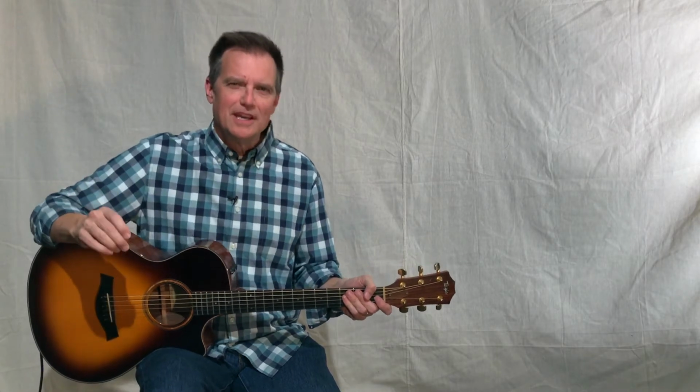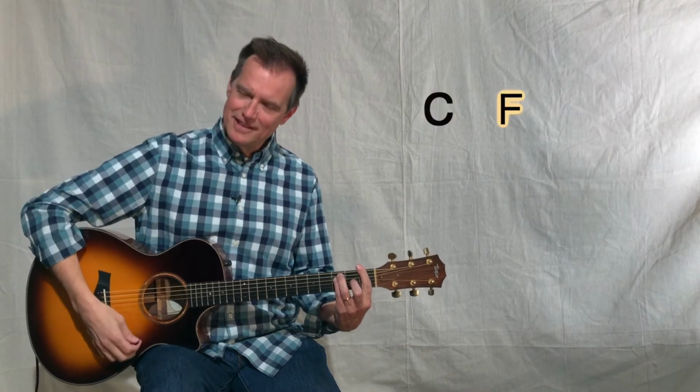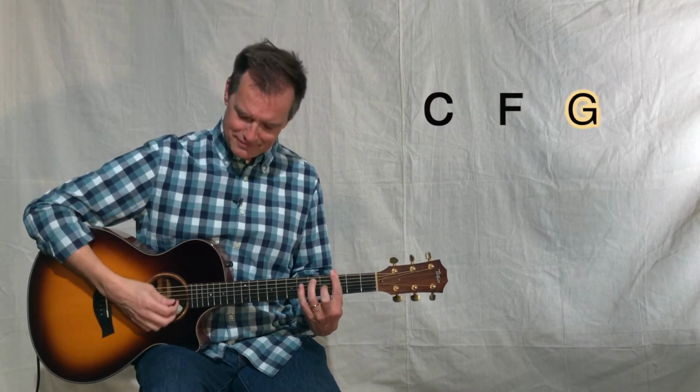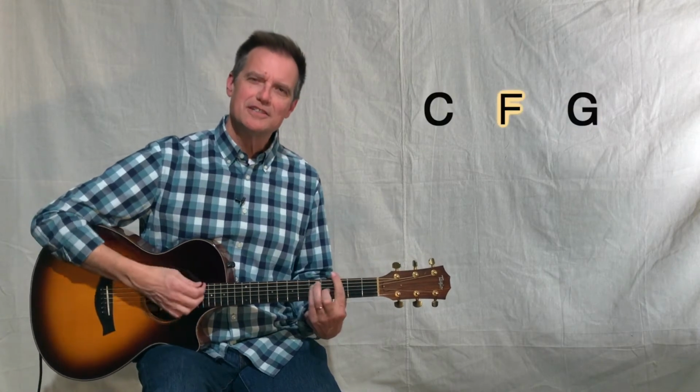simplest one. It's just the 1-4-5 chord progression. There's thousands and thousands of songs written with these three chords. We're going to go off the key of C. So the first chord in the key of C is C. The fourth chord in the scale is F. The fifth chord is G, or G7. So there you go, C, F, G.